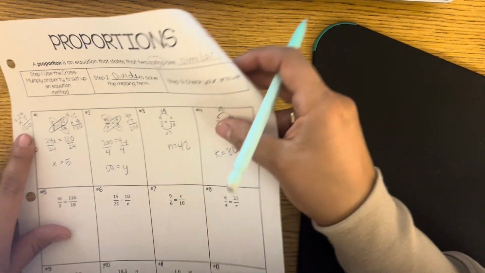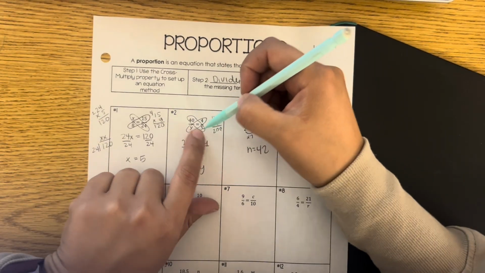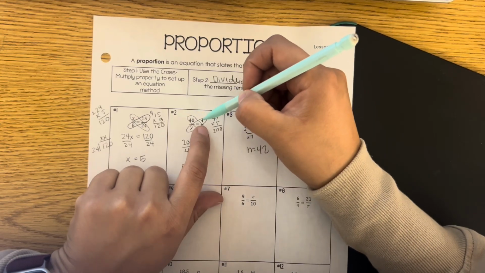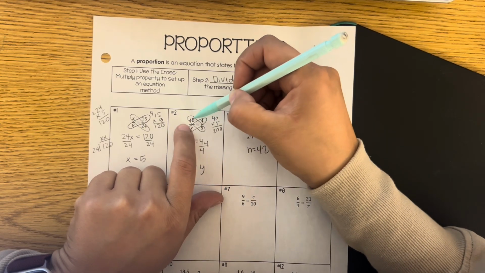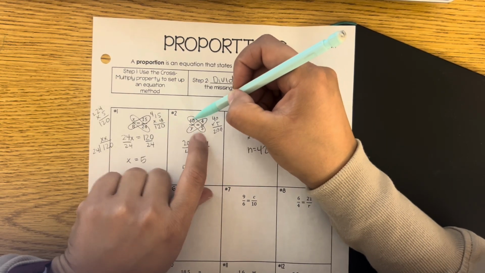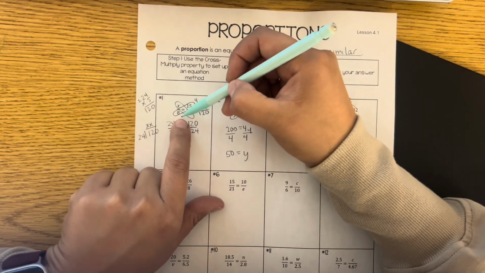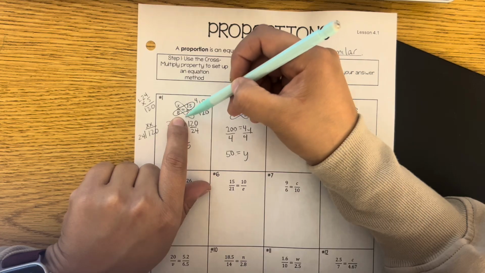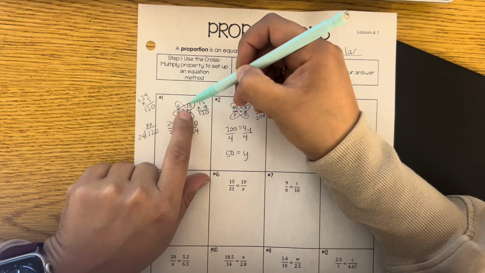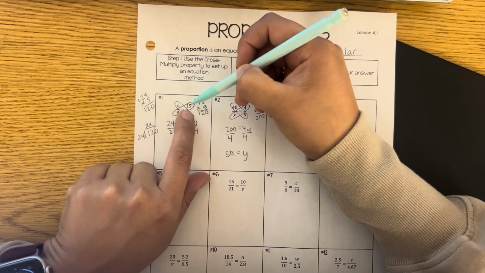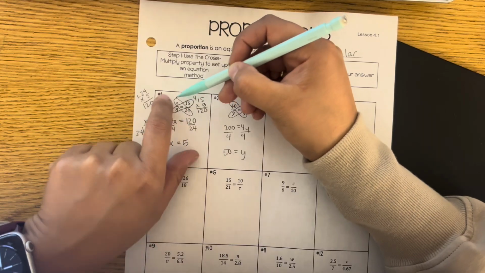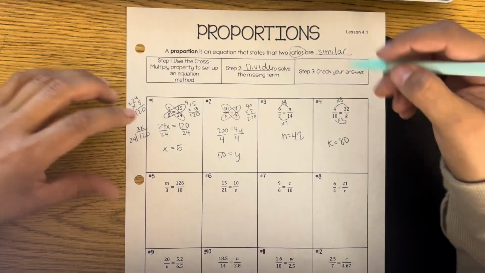Let me go back to the first two that we did. If I look here, 4 times what would give me 40? Well, 4 times 10 would give me 40, and then 5 times 10 would give me 50. Here, 8 times what would give me 24? Would that be 8 times 3? So to go here, I don't do 15 times 3, I do 15 divided by 3, and 15 divided by 3 would be 5. So some cool little tricks there.